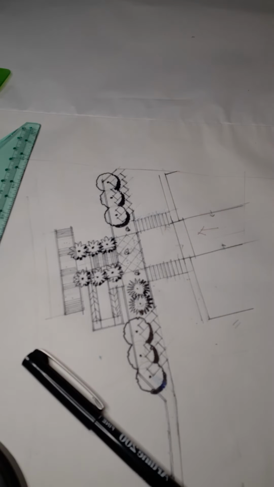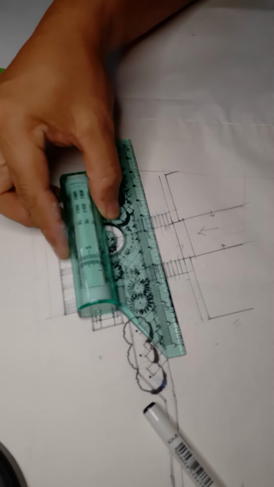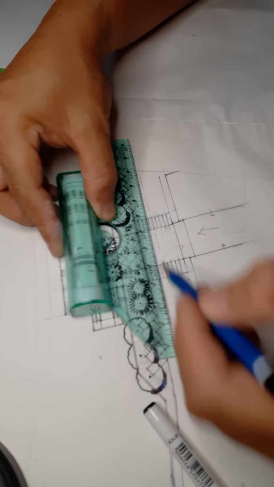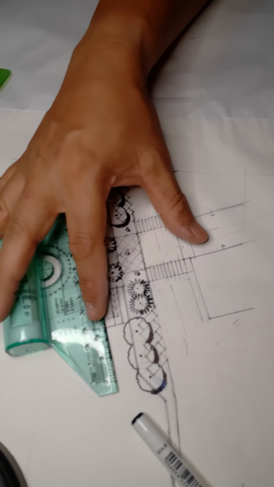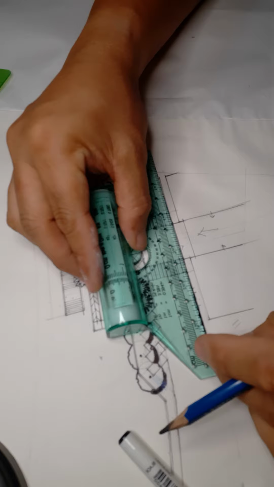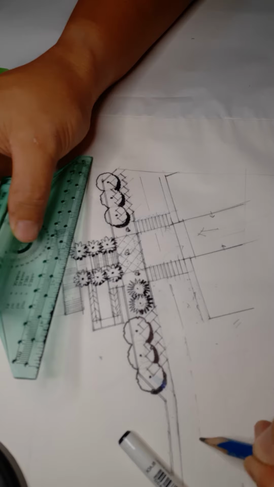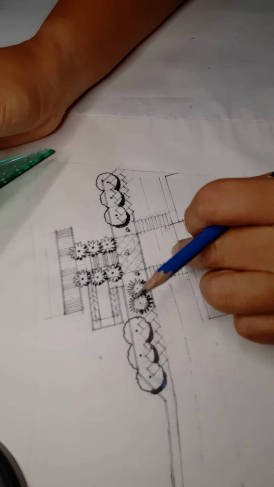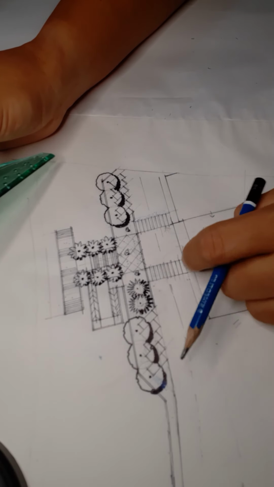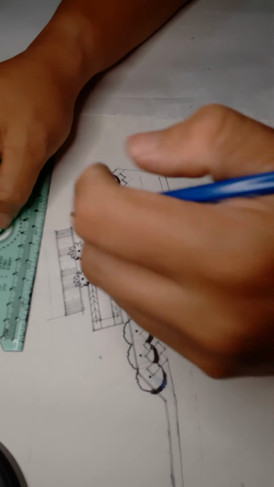Okay, that's it. That's how your master plan should look. And again, this is the center line. You can just draw that center line, and then it nicely turns on this side as well. But anyway, that's how your master plan should look. When you start putting on the coloring, it will be even nicer.